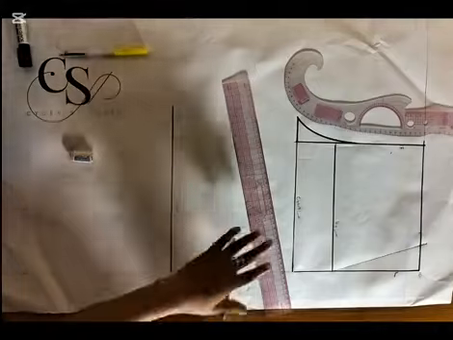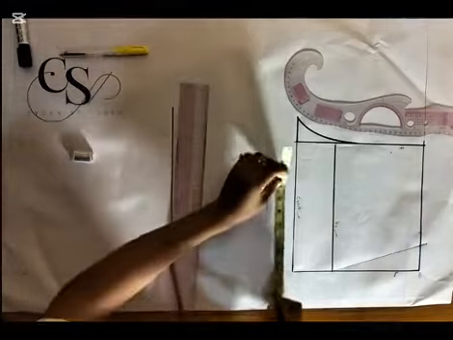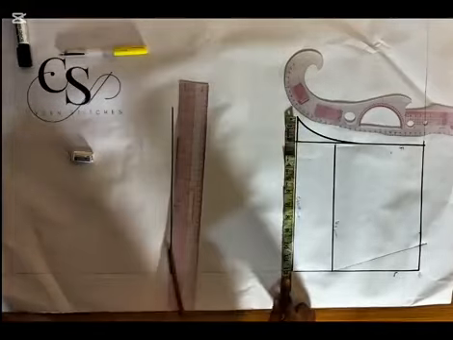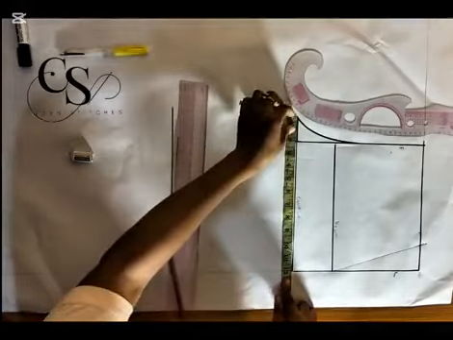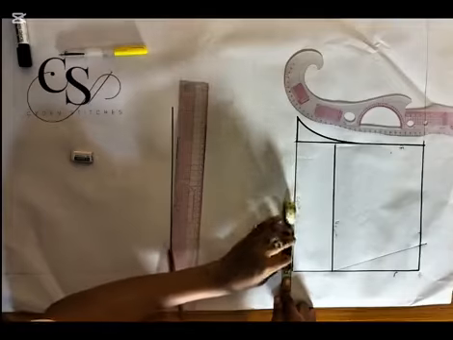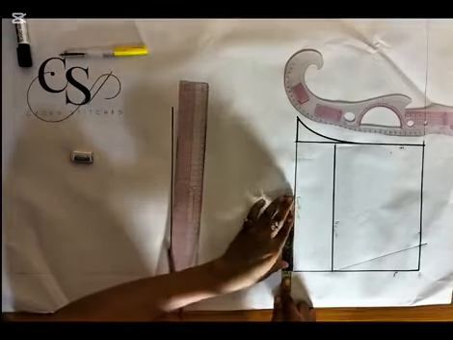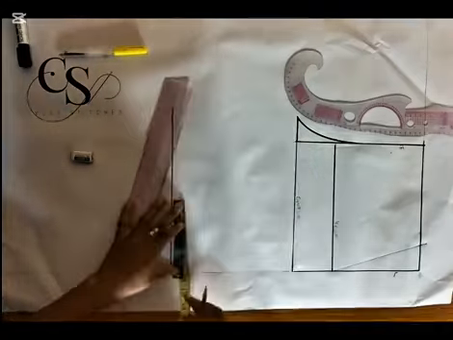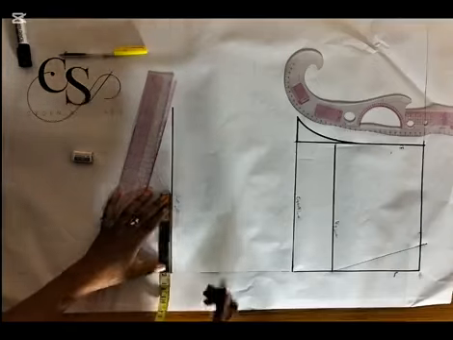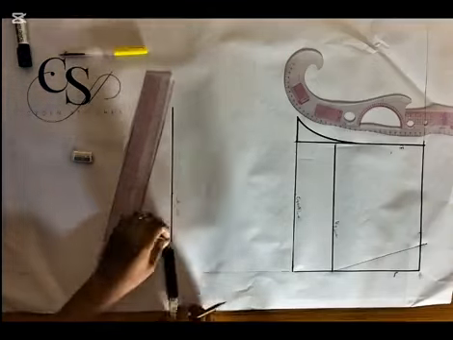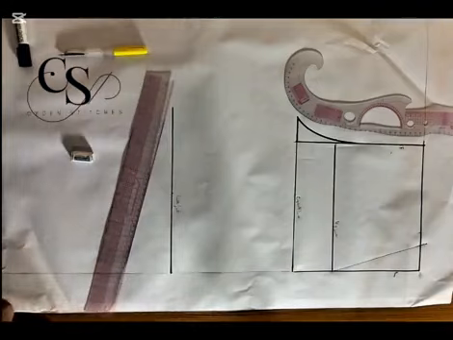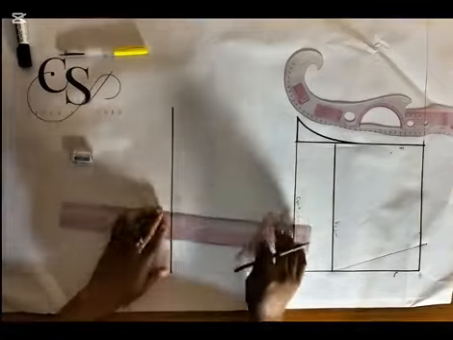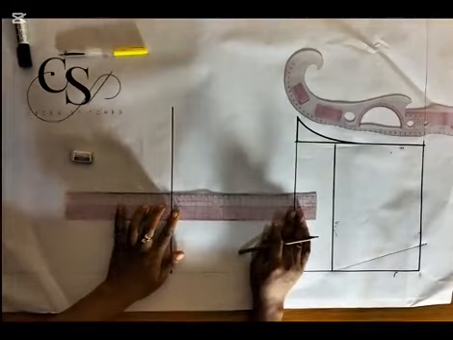You are going to divide on your crotch line. You measure what you have from the crotch line, including the crotch extension. So I have 12. This 12, you are going to divide into 2. You get the midpoint of the 12, which is 6. You mark 6. Then you take it down to the hem of the trouser, and then you connect the whole point with a straight line.